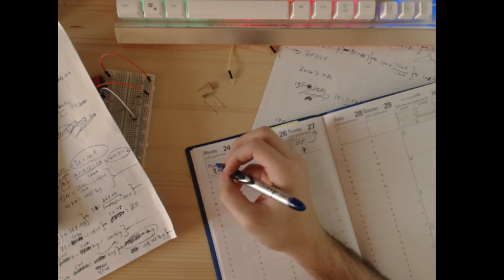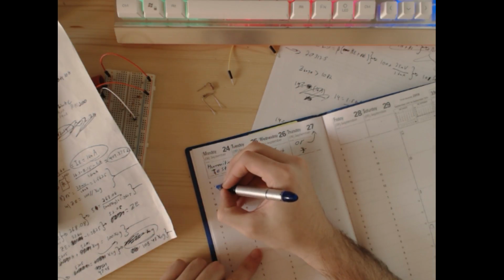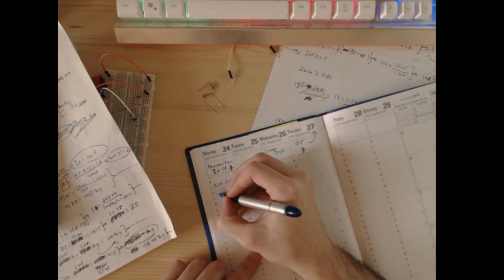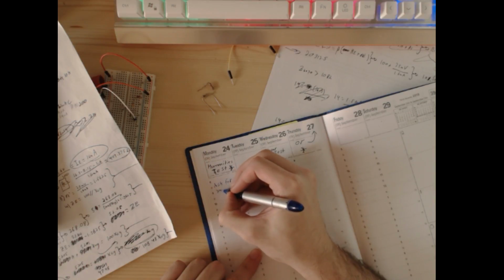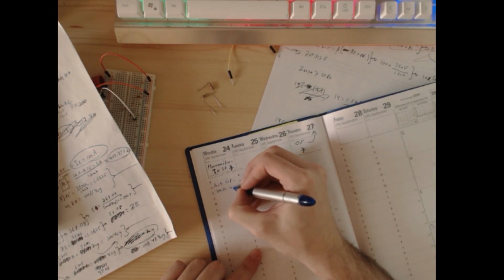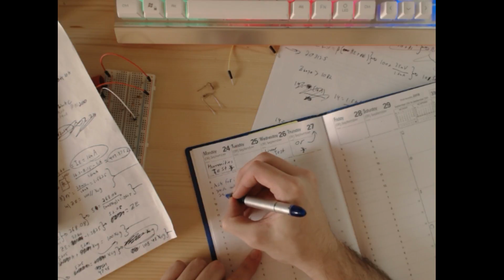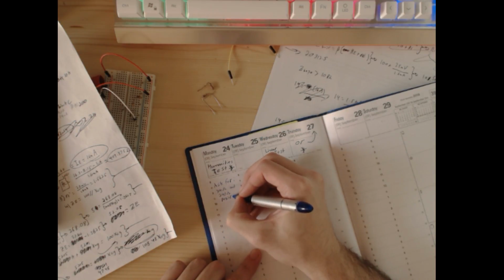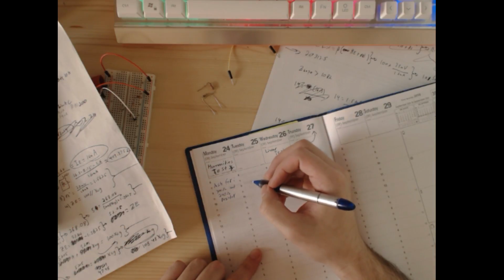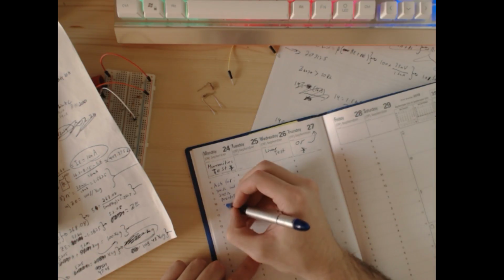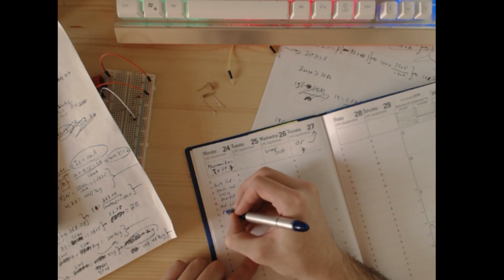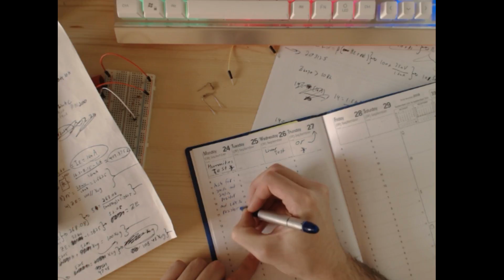Ask for a 300 ohm and 240 ohm resistor and 1.6k ohm resistor.